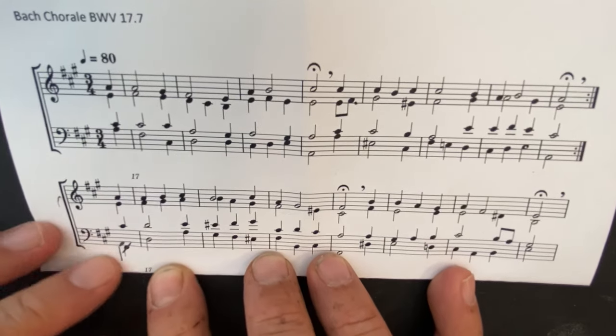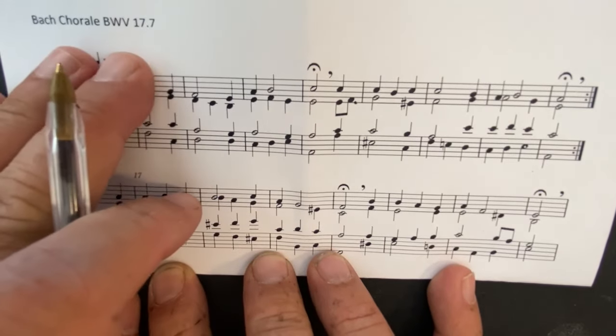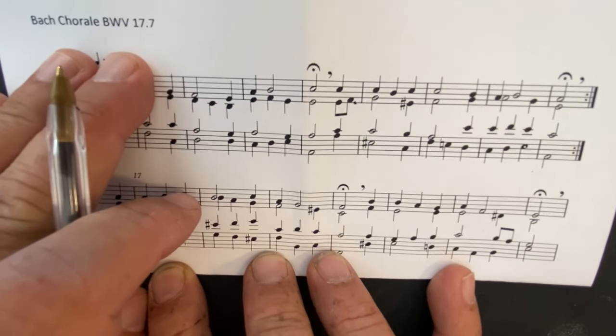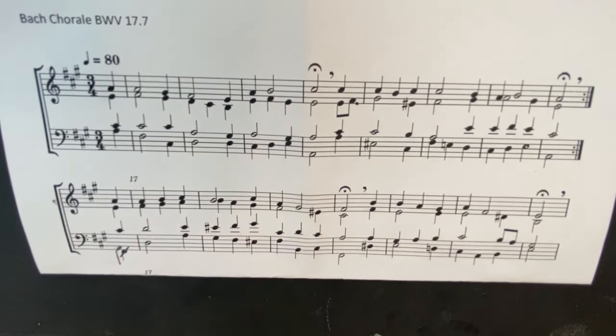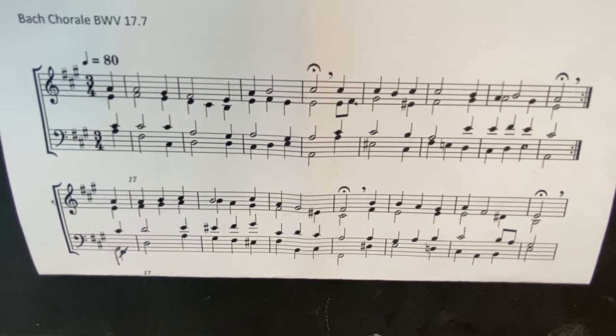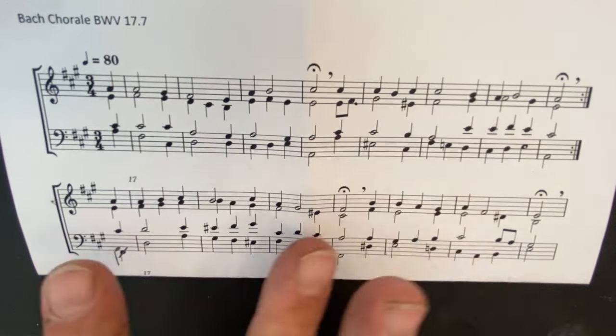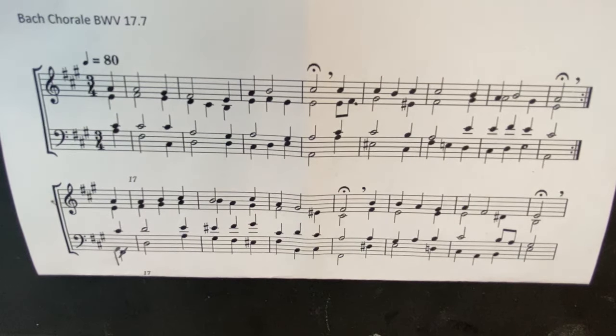Just going to do a short video. This is Bach Chorale BWV 17-7, and it's actually really long. It's maybe more than 50 measures long. So we're just going to catch the first few phrases, this one, this one, this one, and this one, and then I'll do the rest in another video.